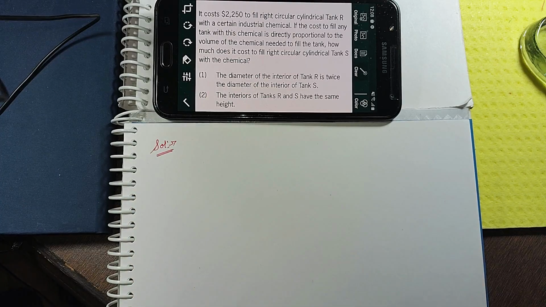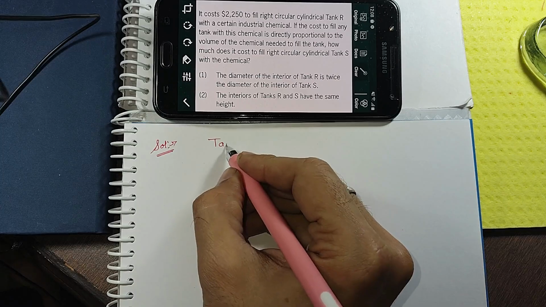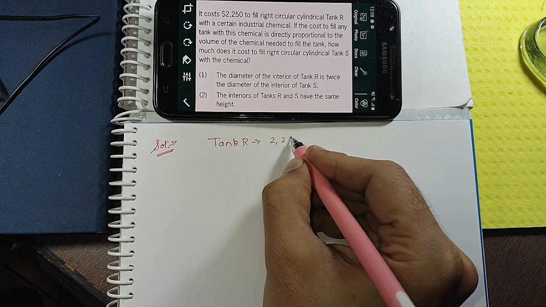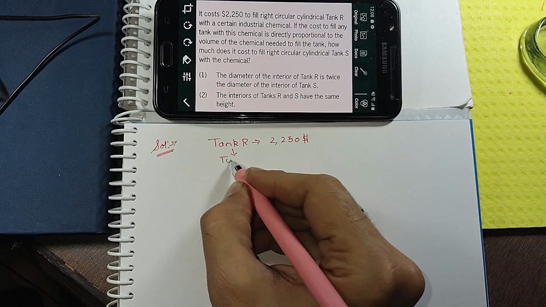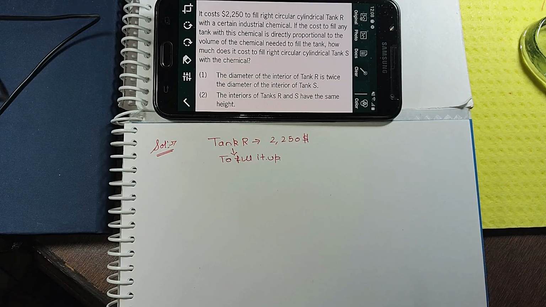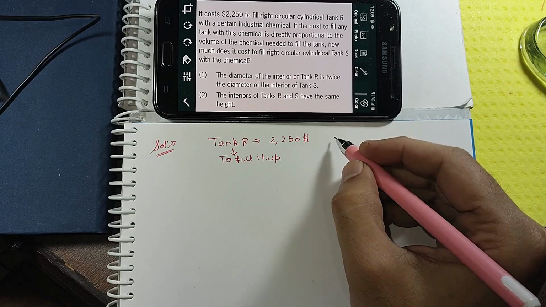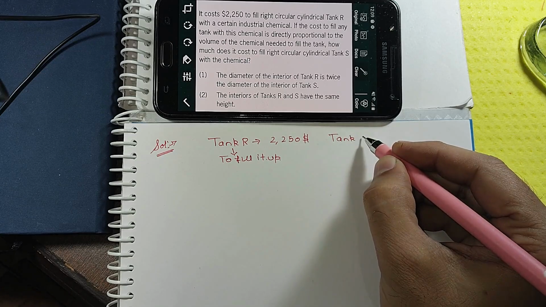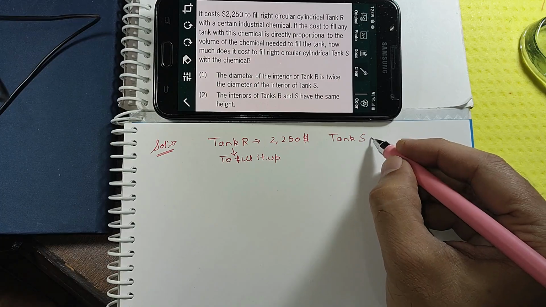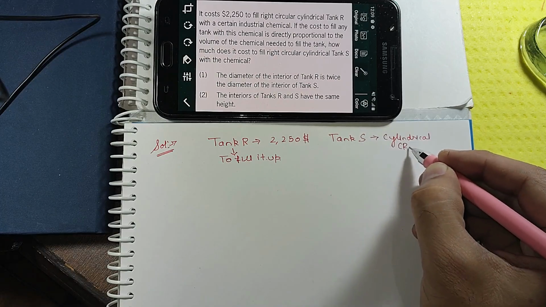It costs $2,250 to fill a right circular cylinder tank R with a certain industrial chemical. Right? So tank R costs $2,250 to fill it up. If the cost to fill any tank with this chemical is directly proportional to the volume of the chemical needed to fill the tank, how much does it cost to fill right circular cylindrical tank S? So we need to find how much it costs to fill this tank S, right? Which is also a right cylindrical tank.